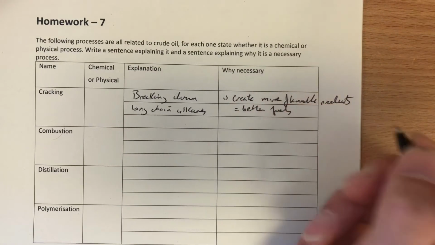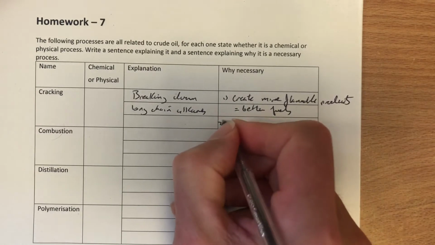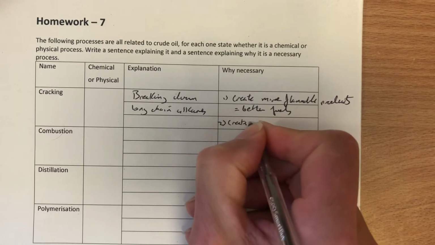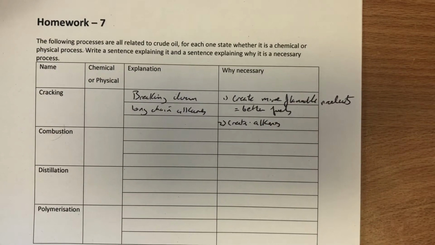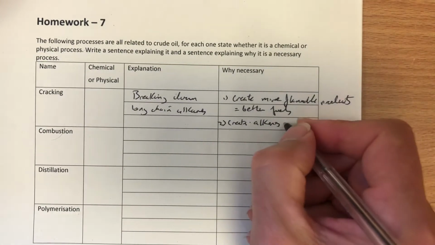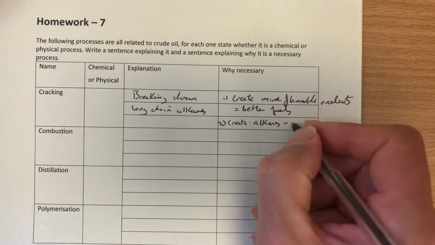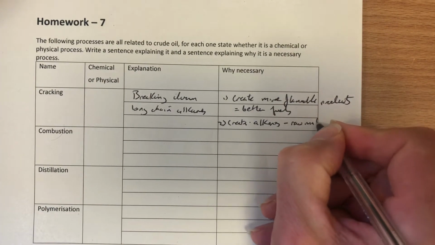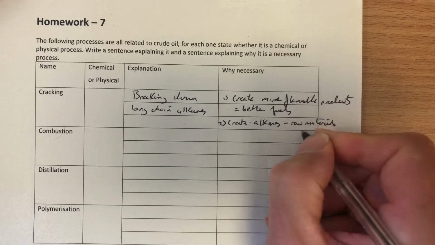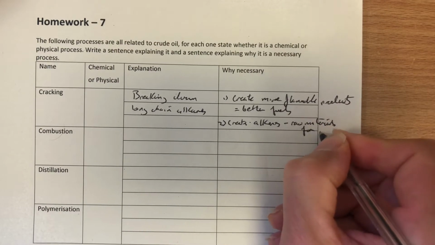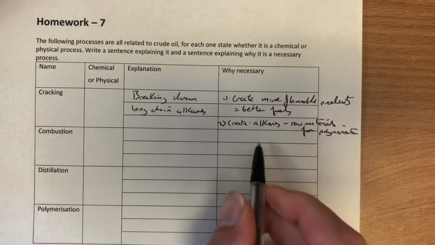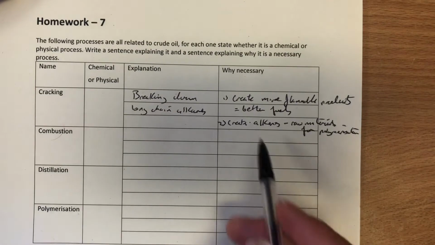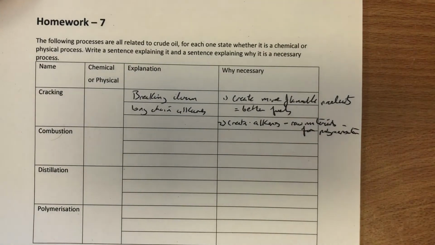The other product of cracking is, of course, the alkene. Creates alkenes, and alkenes are the raw materials for making plastics. Okay, raw materials for polymerization. Polymerization is making plastics. I haven't really given you enough room in that box there to write all that in. I'm not even sure you can read it as I'm writing it, but hopefully you can hear it and you can do your own homework now.